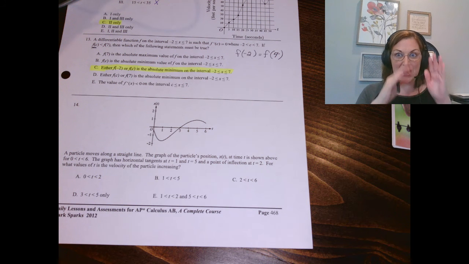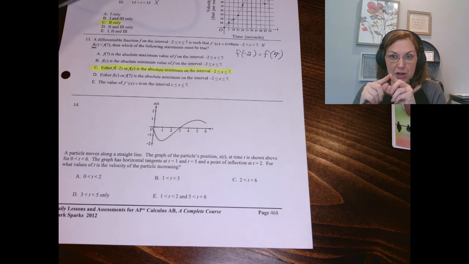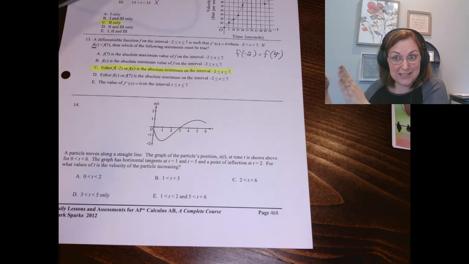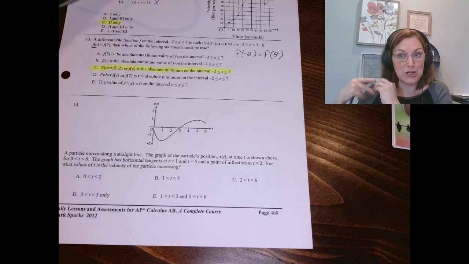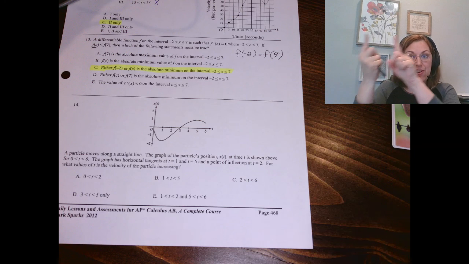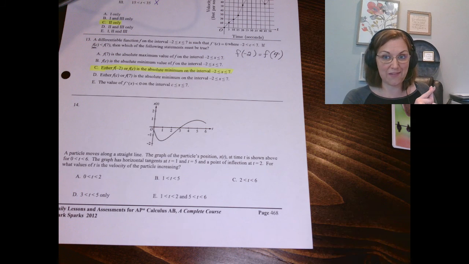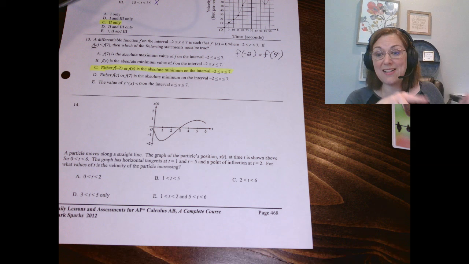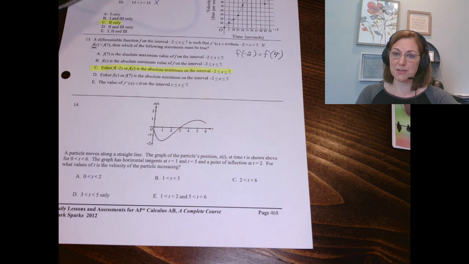Okay, so we've got a position graph. You want to know when the velocity is increasing. So velocity is the derivative. You want to know when it's increasing. So you're going to need to know when the second derivative, the acceleration, is positive. Now, if the second derivative is positive, the function is concave up. Friends, that's a lot of connections that you've got to make because this problem doesn't require you to do any math. It's going to require you to do some analysis. And that analysis is those connections I just talked about.